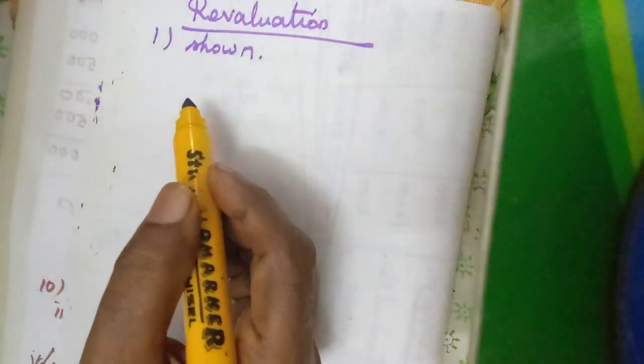If we have to analyze, we have to distinguish between the loss items and the profit items. If the value of an asset increases or the liability decreases, then it is a profit item. For a profit item, we need to credit the revaluation account and debit the particular asset account or liability account. Then when will it be a loss item?